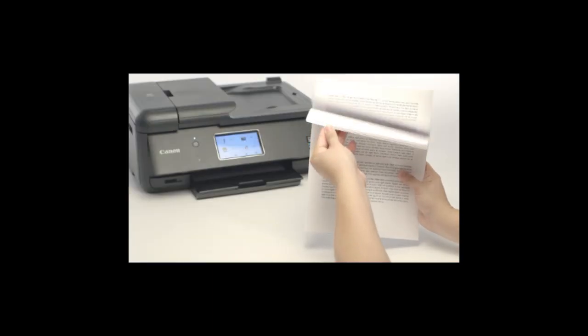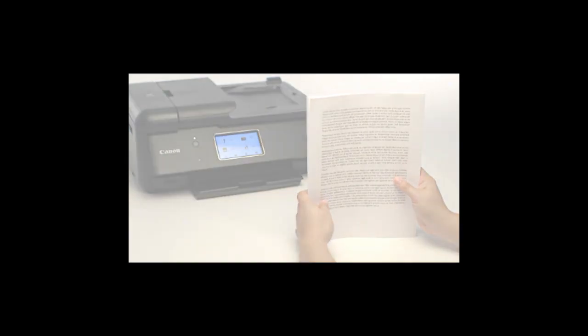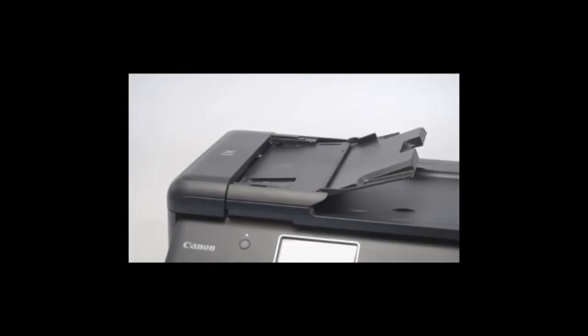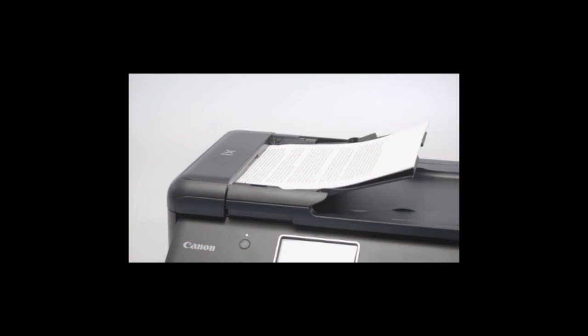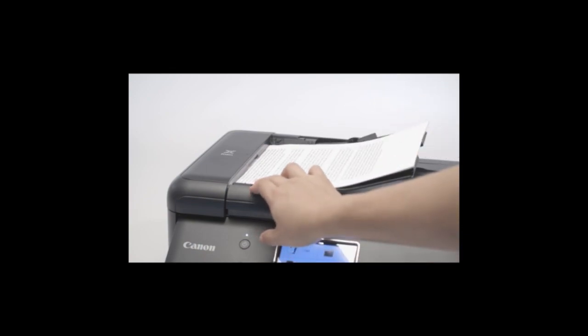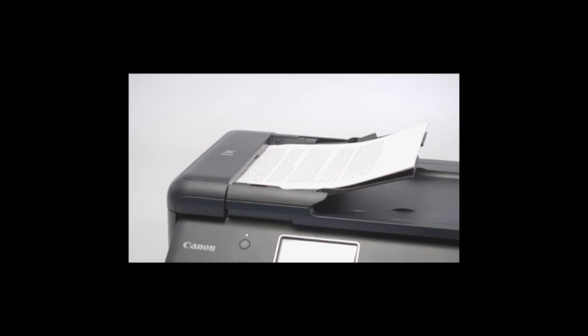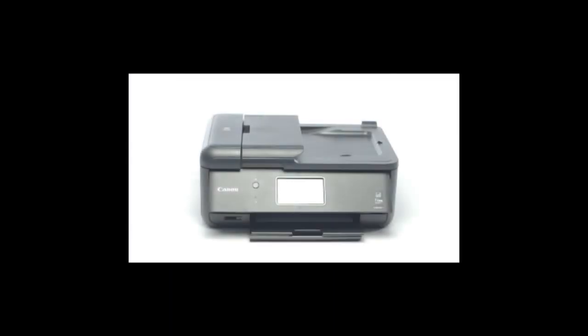Fan out the pages to ensure they're not stuck together. Then, neatly stack the documents on a flat surface to align the edges. Now, insert the top of the document face up into the ADF until a beep is heard. Then, adjust the document guides to the width of your document. The ADF is meant for plain paper documents only.